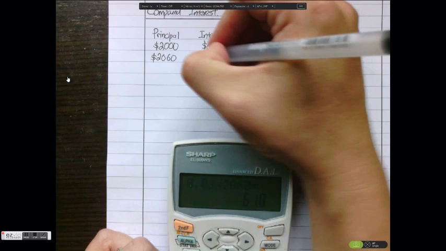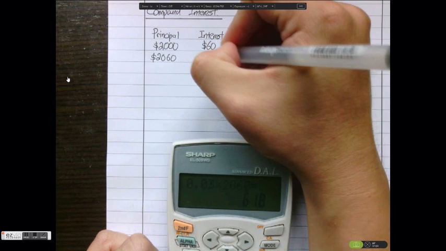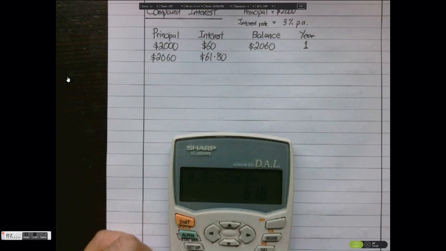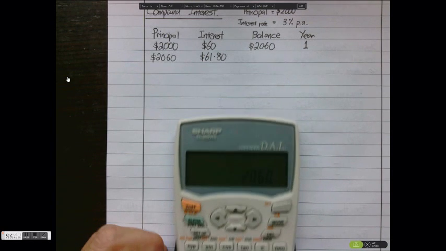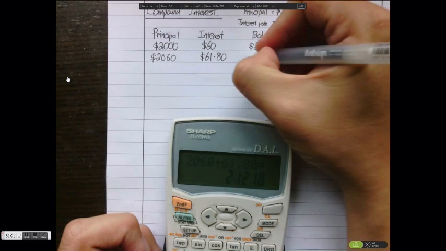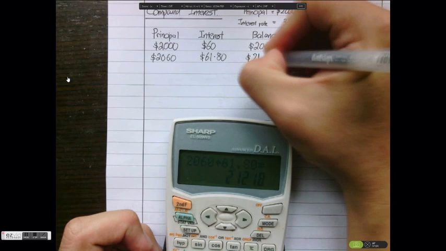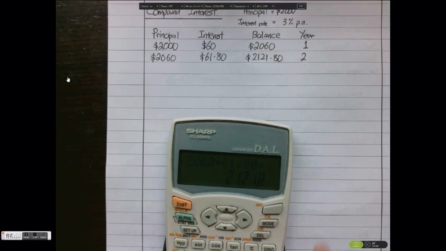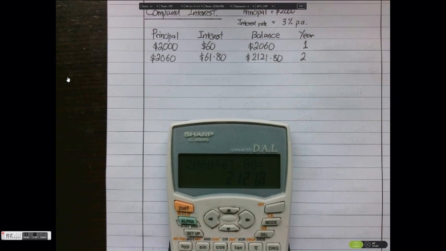So my interest for this year is $61.80. My balance is 2060 plus 61.80, so my new balance is 2121.80. After year 2, I'll have this amount to withdraw from the bank.